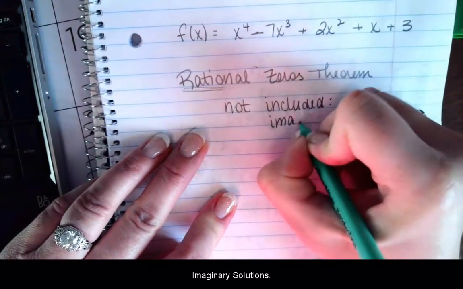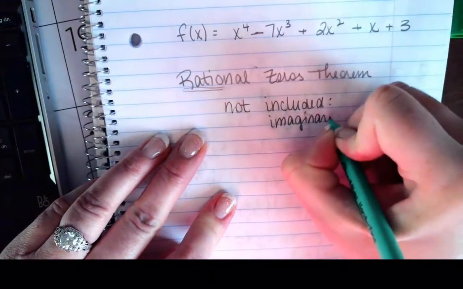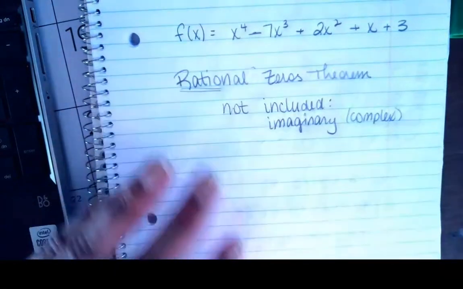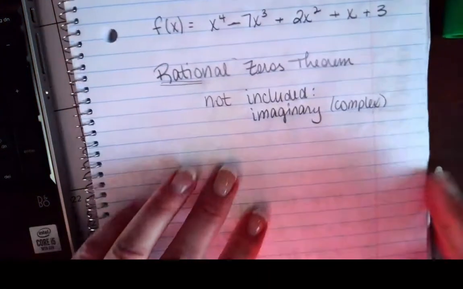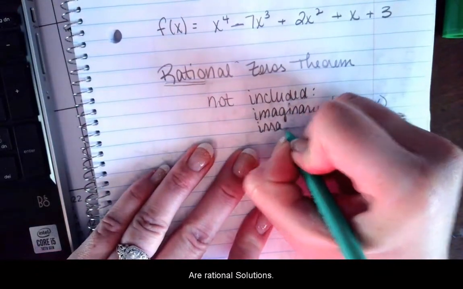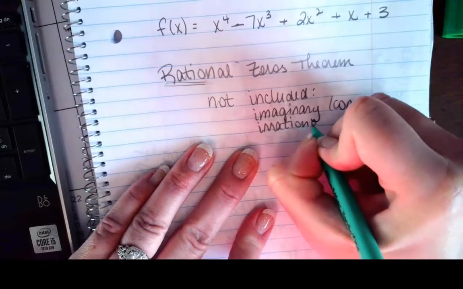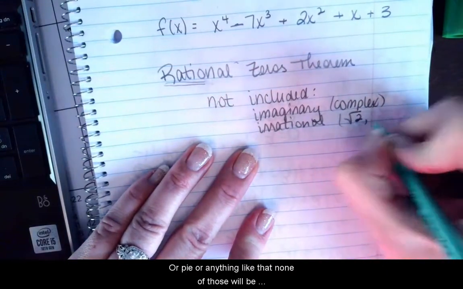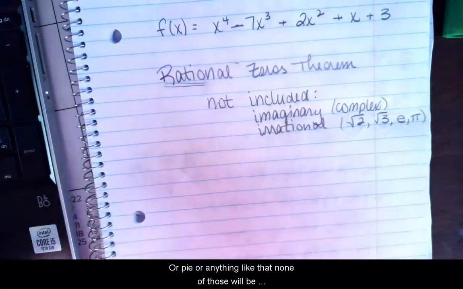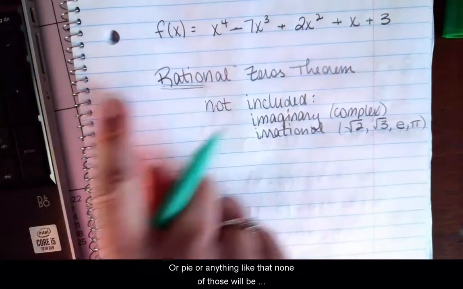Imaginary solutions, which we can also call complex, and then any irrational solutions, like the square root of 2 or the square root of 3 or e or pi or anything like that. Okay, none of those will be included in this theorem.